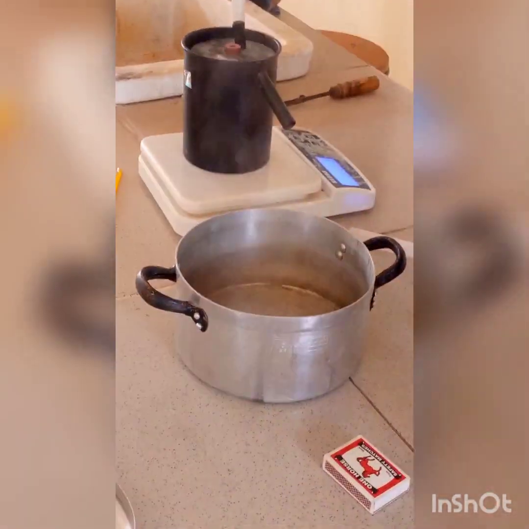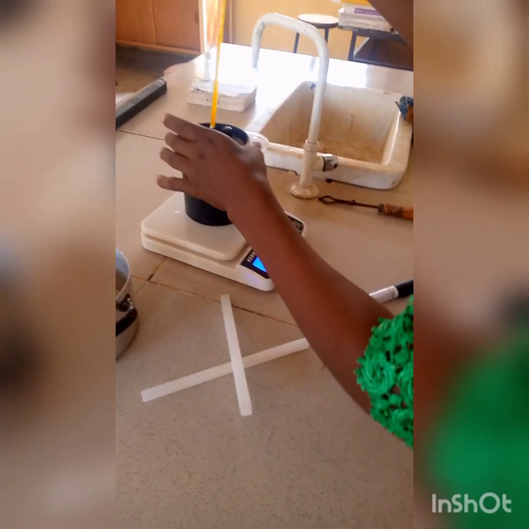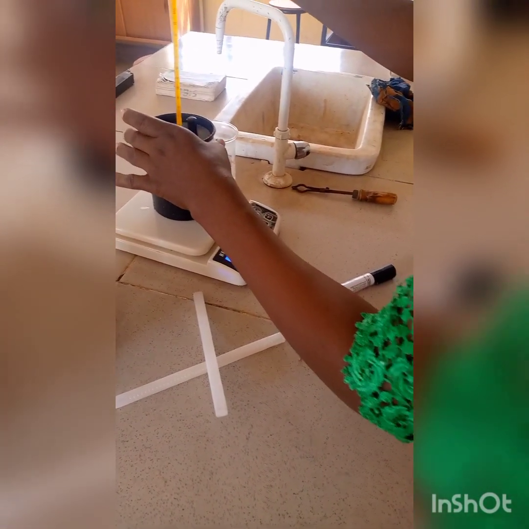So we'll transfer it and then take the mass of the hot water now. Let's just use one stone to kill two birds.